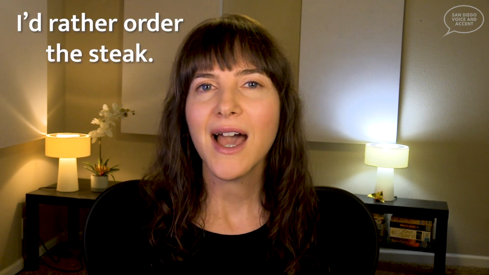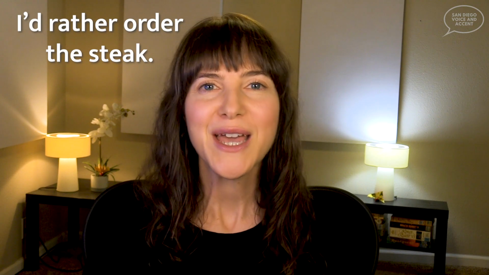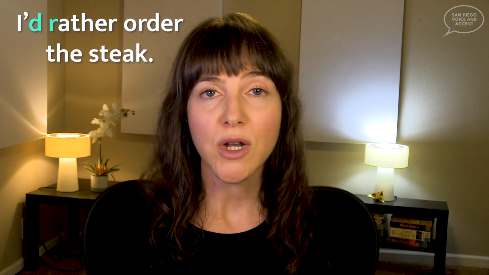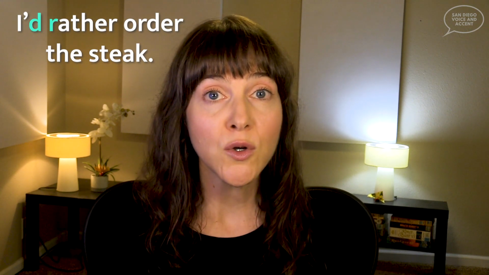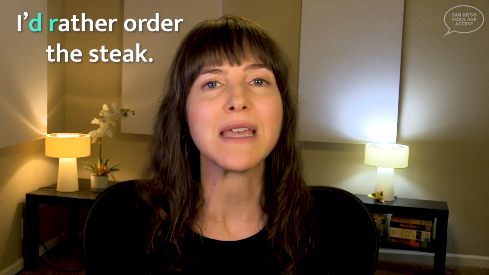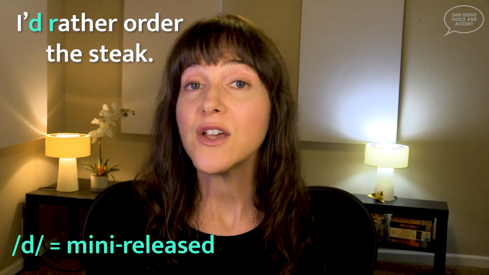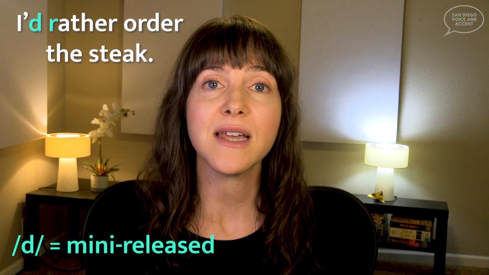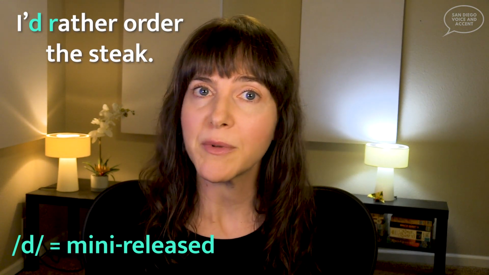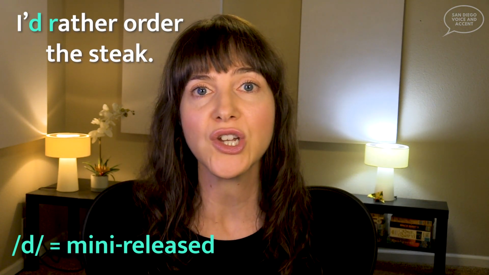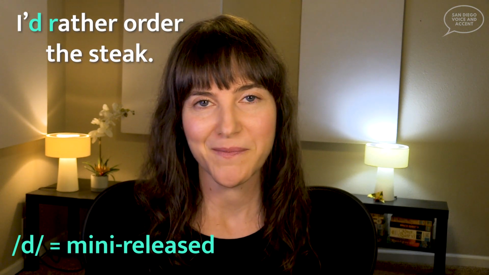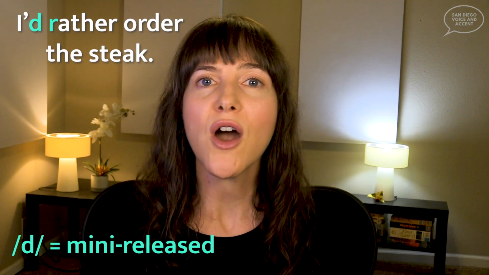Now let's practice linking with the R consonant. Let's use the sentence, I'd rather order the steak. When you link a D consonant to an R consonant, it feels the most natural to me to use a mini-released D consonant. So again, think of this D consonant as almost like a flap. The tongue tip comes up quickly to the alveolar ridge, then it comes down quickly. Then the tongue moves back for the R consonant.